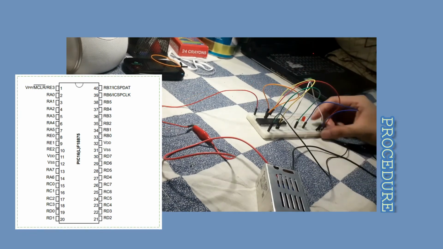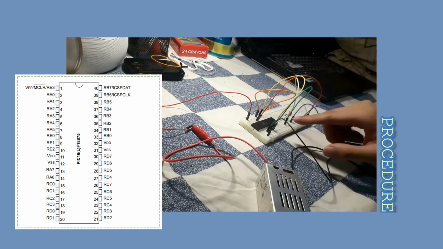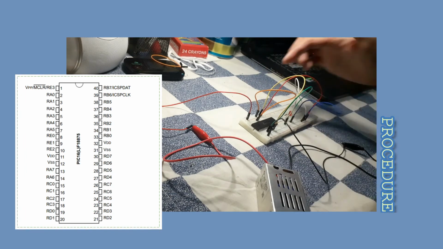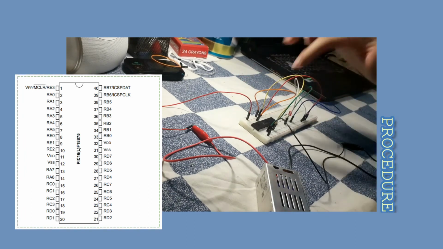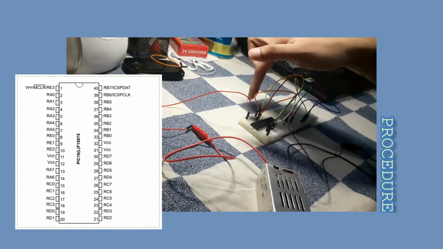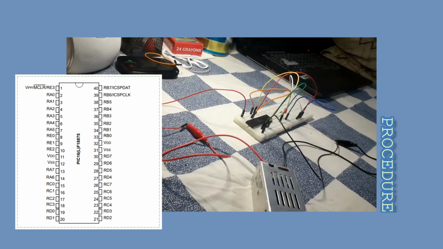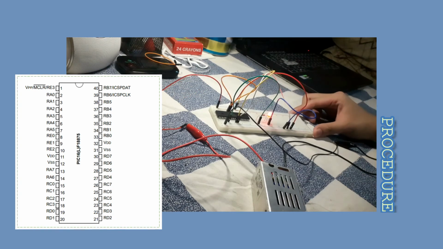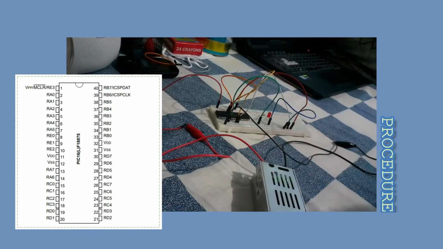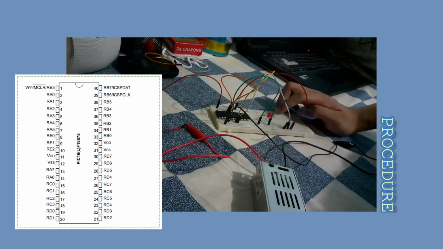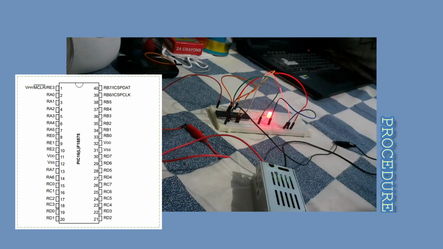Check VSS, VSS, negative, VDD, VDD, positive, output, ground, negative, positive. And then let us connect our 5-volt source. From here, upon turning off the light, you could see that our LED turns on after every 250 milliseconds.